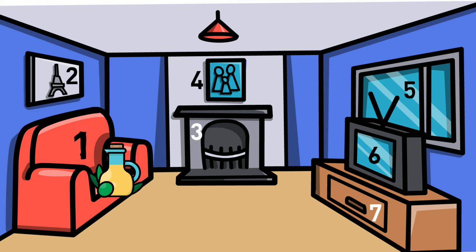We have to create an association between a sofa and olive oil. How do we do that? We use our imagination. Imagine sitting on a sofa completely drenched in olive oil. The olive oil is pouring out in torrents, soaking your sofa and your clothes.